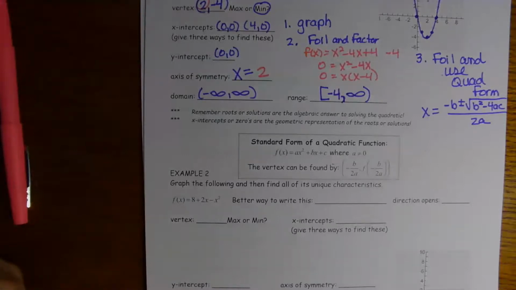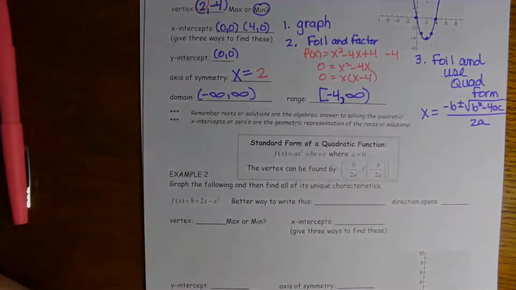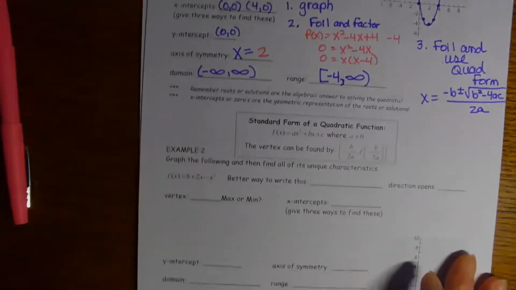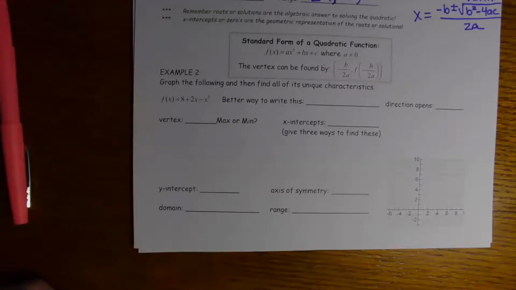So is everything okay if we're in vertex form? You can find everything. You might have to distribute or FOIL and add the constant on, but we're good to go with that, right? Okay, example 2. Graph the following and then find all of its unique characteristics.